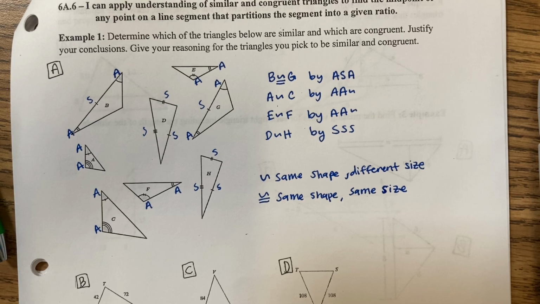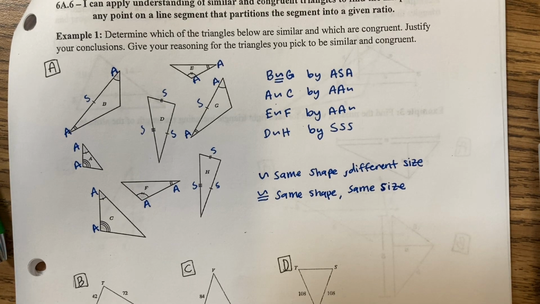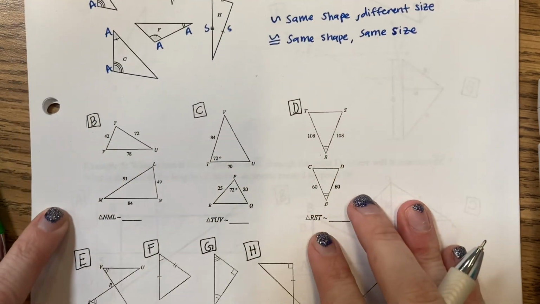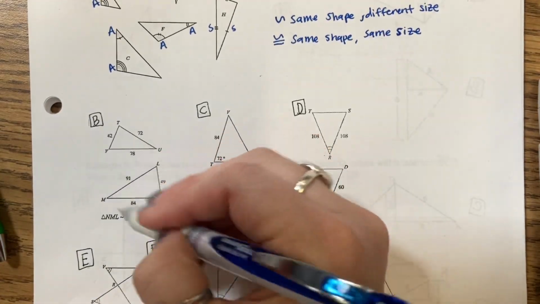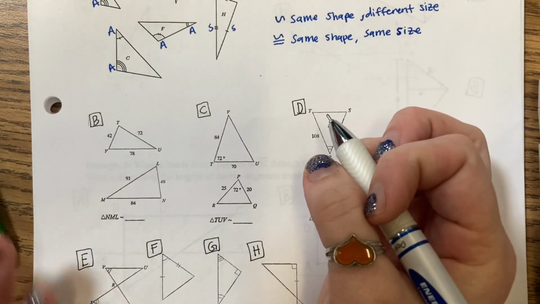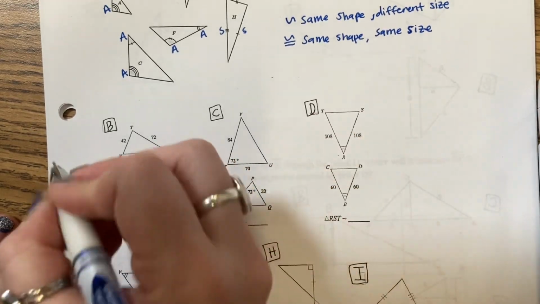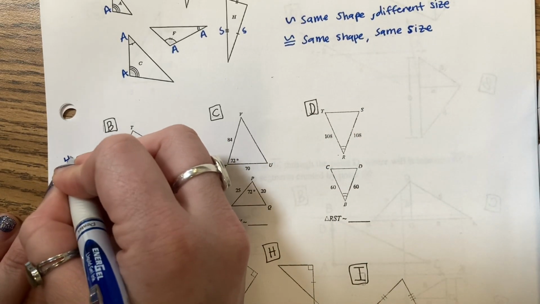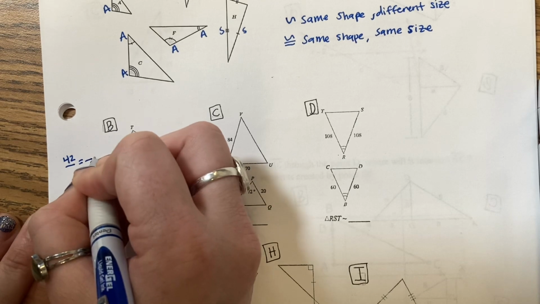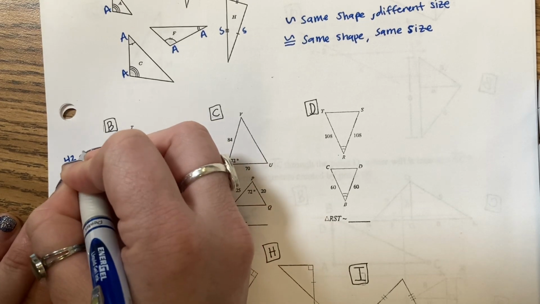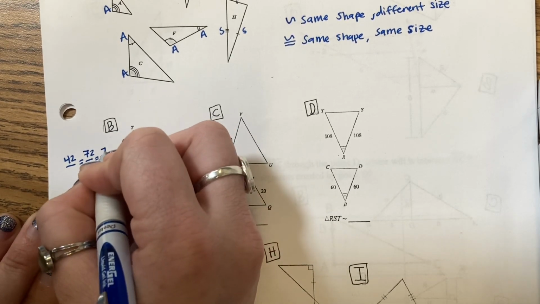Right, next question. B, I have 3 sides given. That would be side, side, side. I need to check the proportions. I like starting with the smallest number and working my way up.